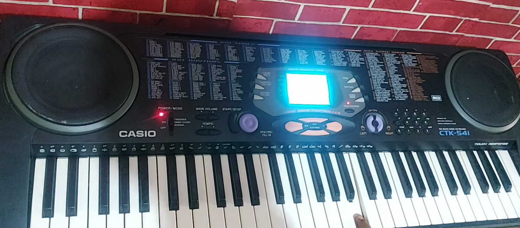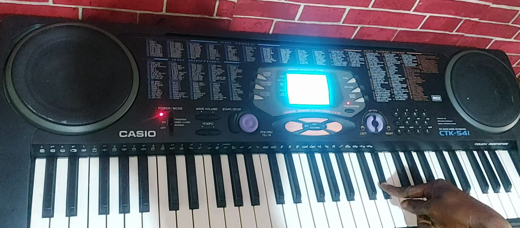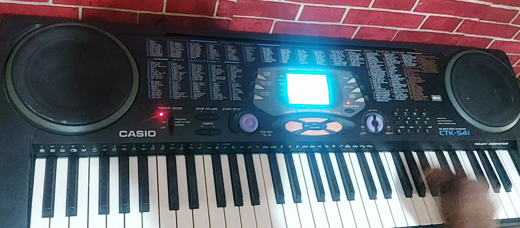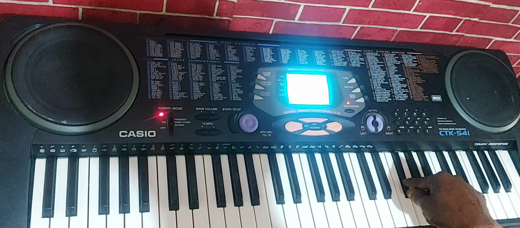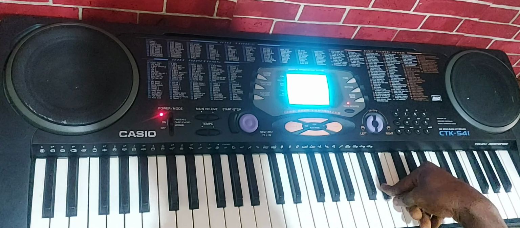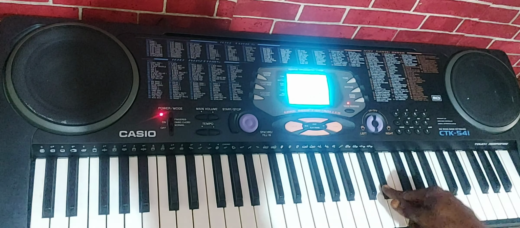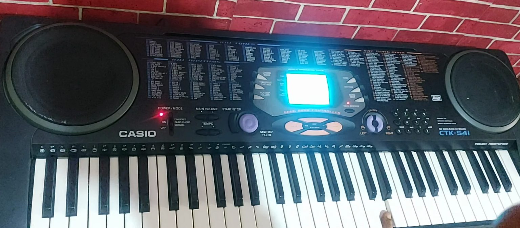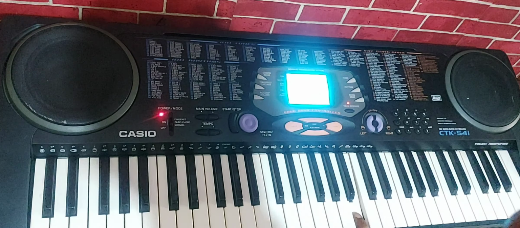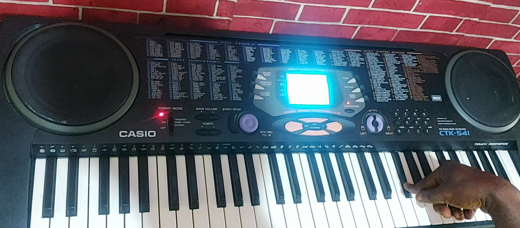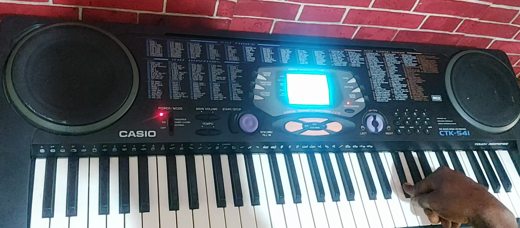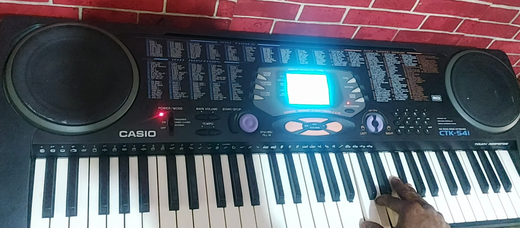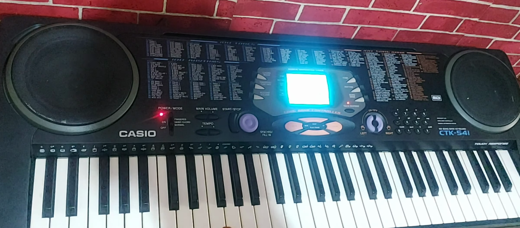So B is the root, D sharp is the major third, then F sharp is the major fifth. But we don't need D sharp. We need to reduce it by a semitone, which brings us to D. So B is the root, D is the minor third, then F sharp is the major fifth. So this is a B minor chord. So those are the minor chords on all the 12 keys.